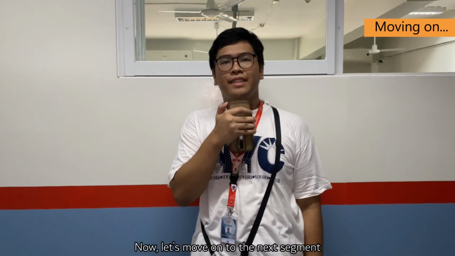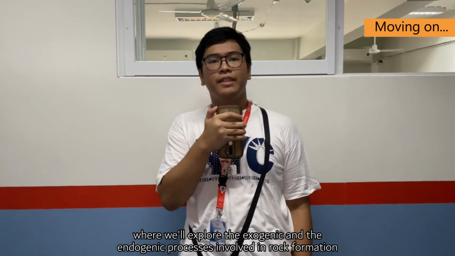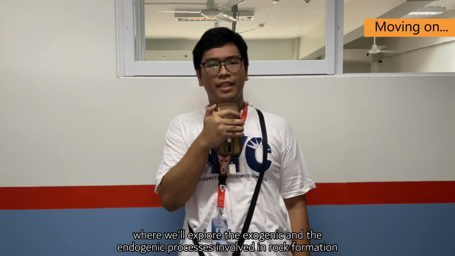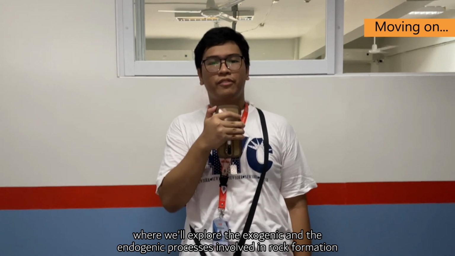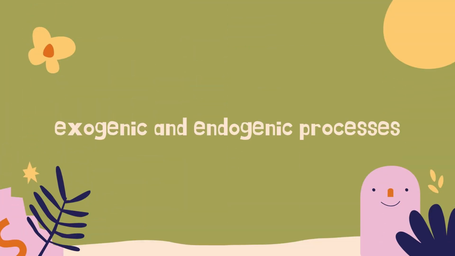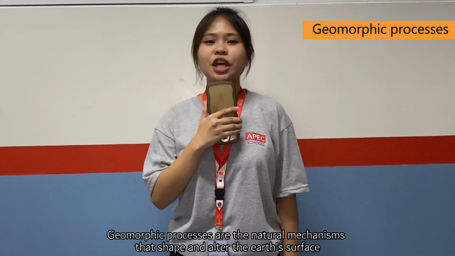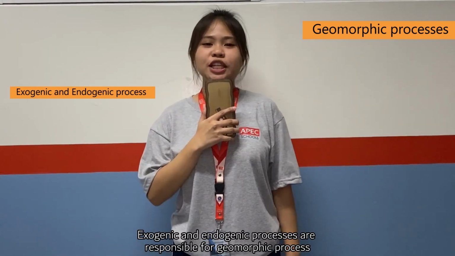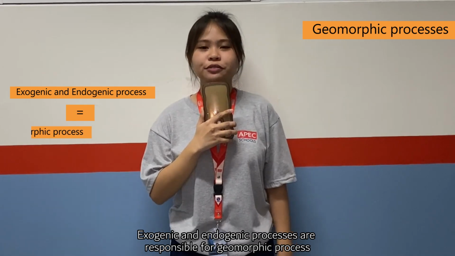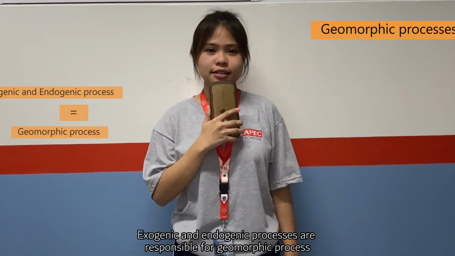Now let's move on to the next segment, where we'll explore the exogenic and endogenic processes involved in rock formation. Geomorphic processes are the natural mechanisms that shape and alter the Earth's surface. Exogenic and endogenic processes are responsible for geomorphic processes.